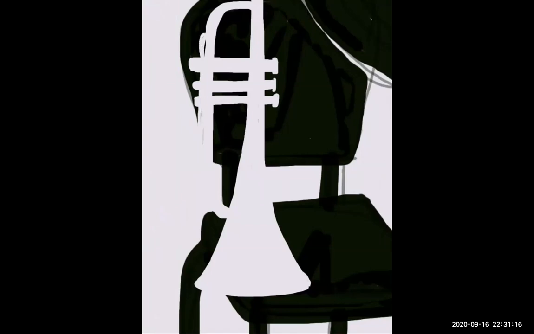Maybe someone plays the trumpet or trombone. They know what the parts are to their musical instruments. Paid attention to it.